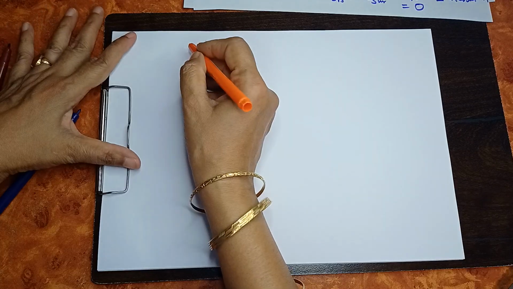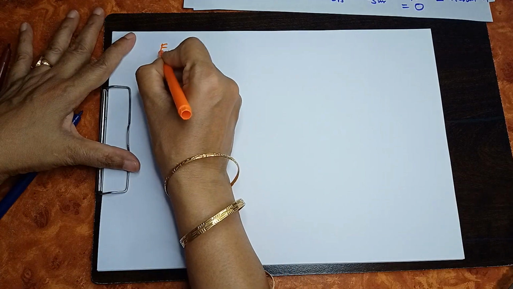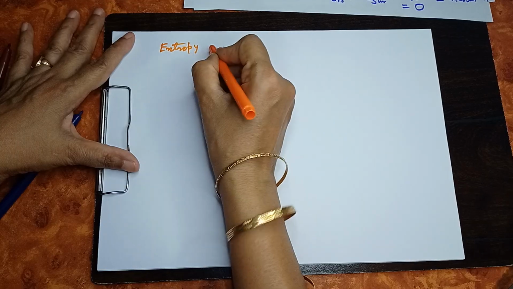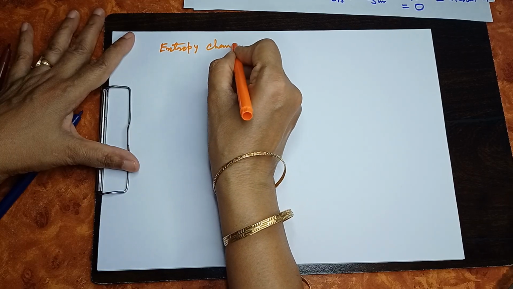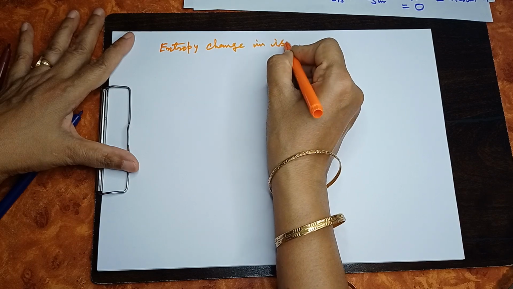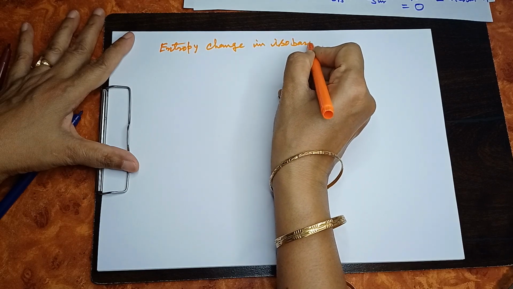Next one is your entropy change in isobaric process.